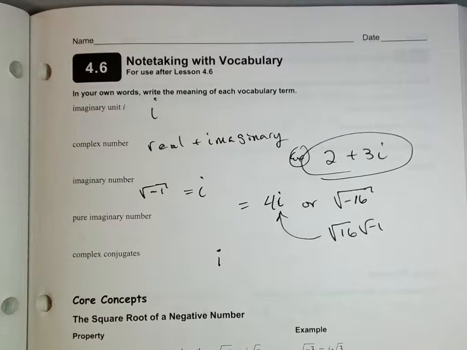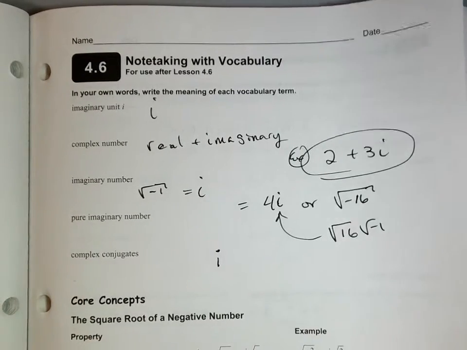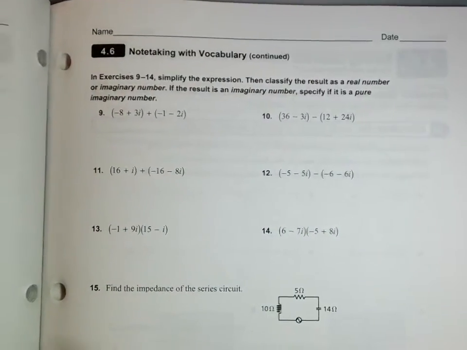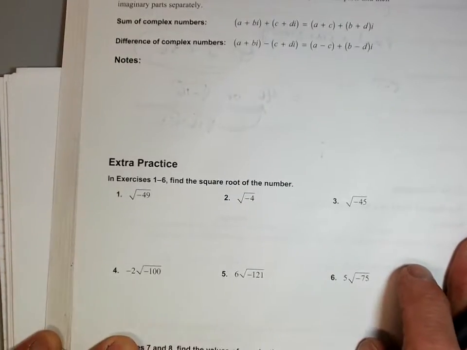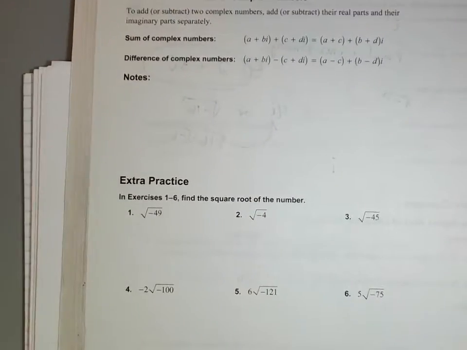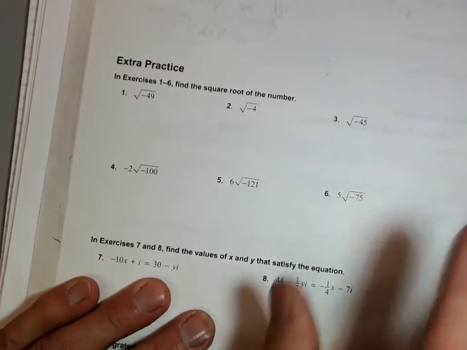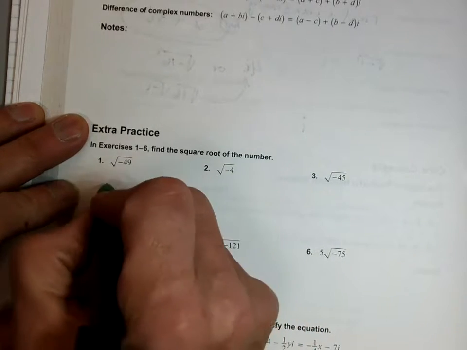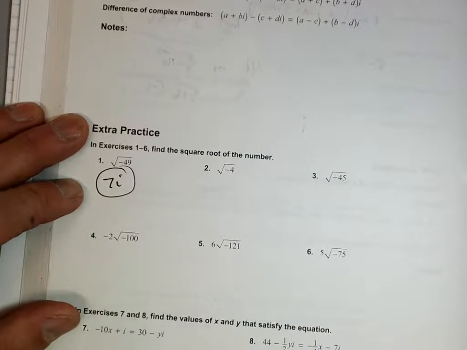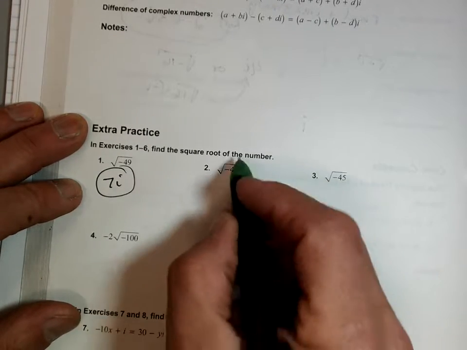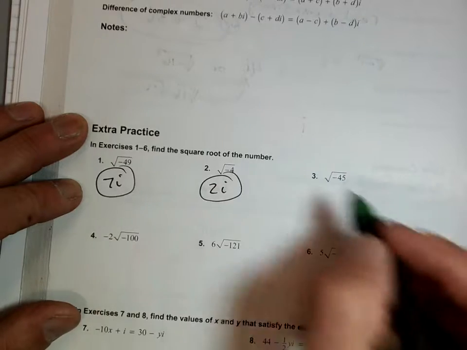Okay, so let's flip the page a step further, and let's go to page 138 and do some of these, because these aren't too bad. I honestly think you guys are going to find today's lesson pretty easy. So, number 1, 7i. It is going to be 7i. Everybody agree with 7i? Do you need me to show you how? No. Okay, good. Number 2? 2i. Yep, pretty easy.